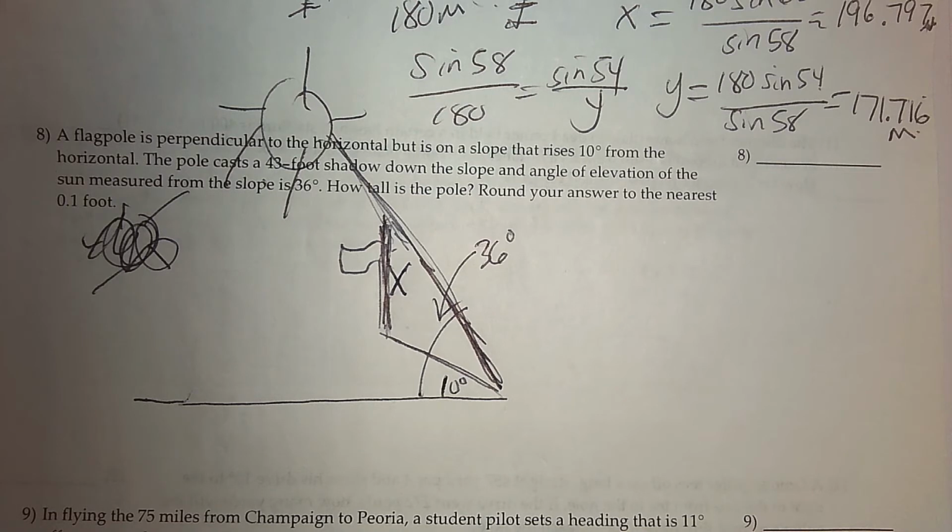But when it says angle of elevation, it's made with the horizontal. And that angle up to there is 36. We know the shadow of it on the slope is how long?